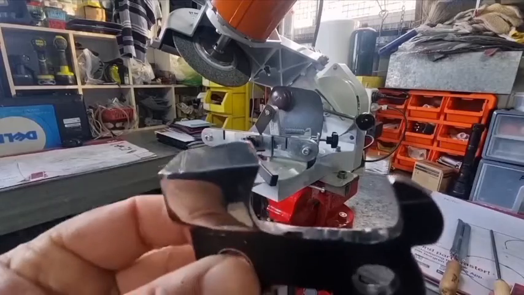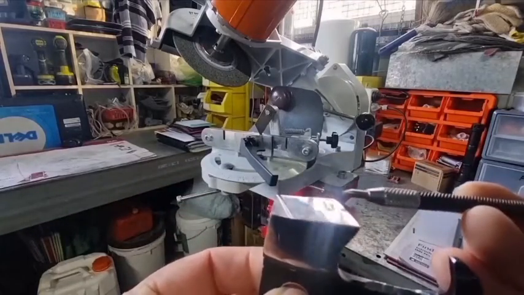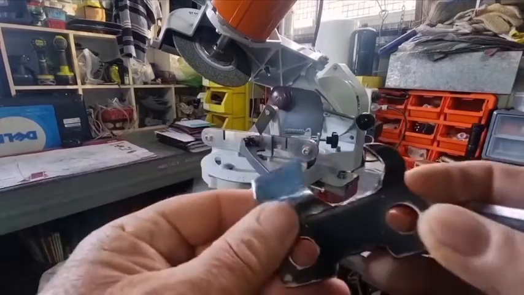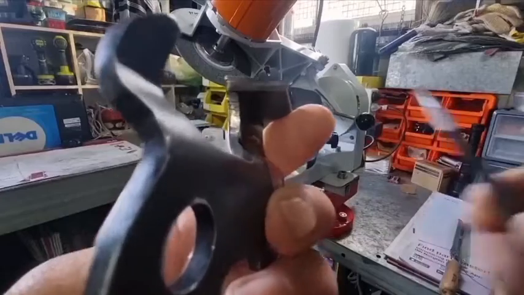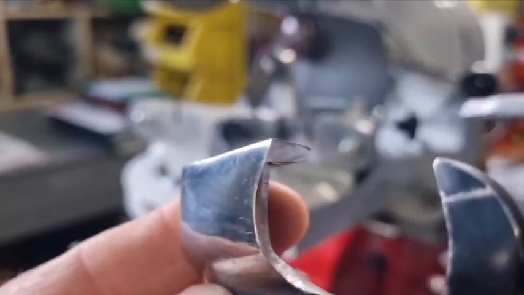Now, because the tooth has a compounded beveled angle, that simply means that you've got an angle on top, which is the top plate angle here, and you've got the beveled angle, which is here on the front of the tooth. Now that's at 60 degrees.